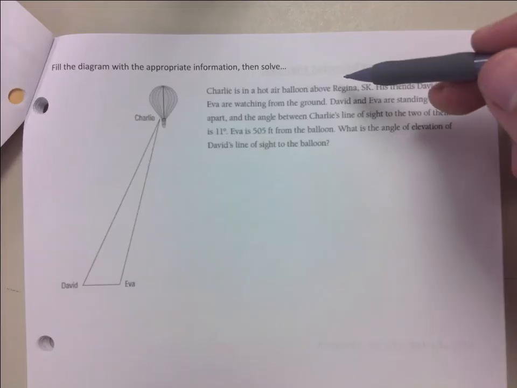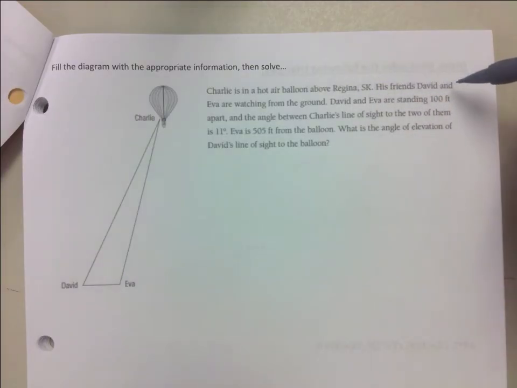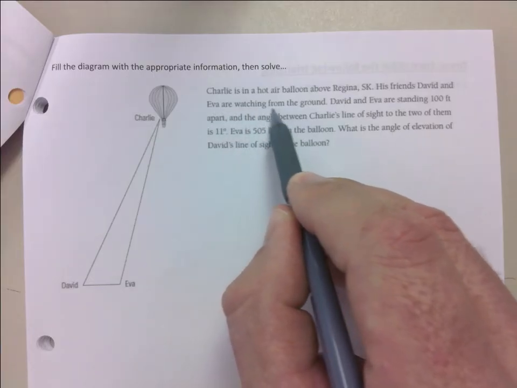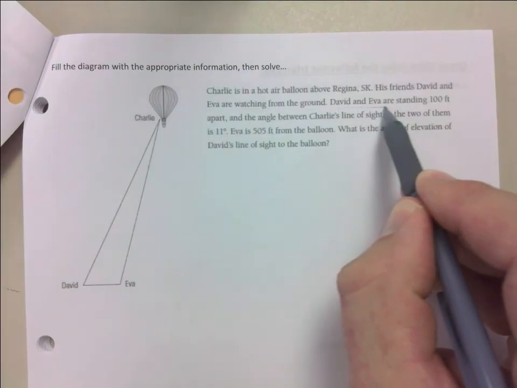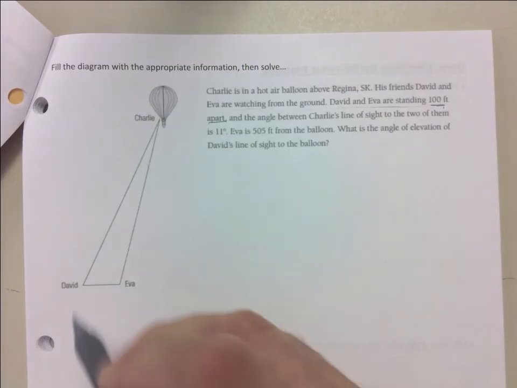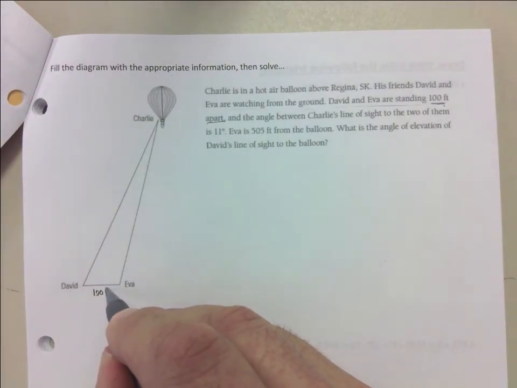Charlie's in a hot air balloon above Regina, Saskatchewan. His friend David and Eva are watching from the ground. David and Eva are standing 100 feet apart. So where would you put the 100 feet? I'm hoping that you would all agree that it's there, right?